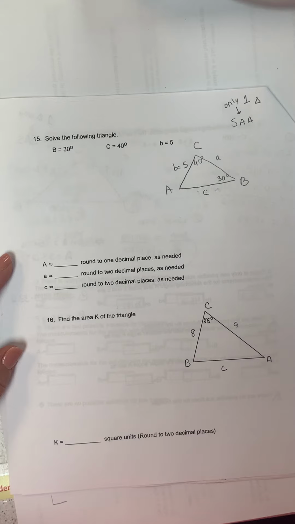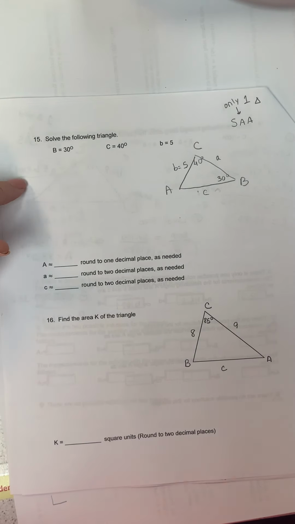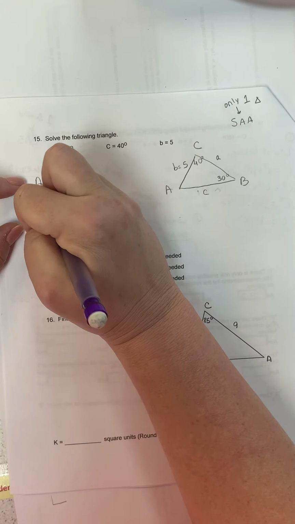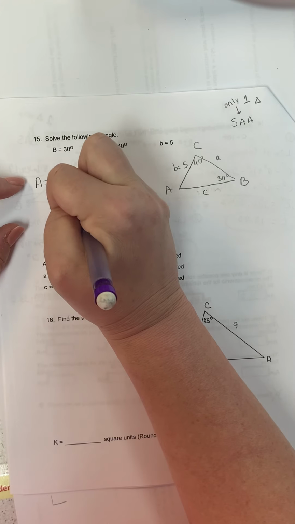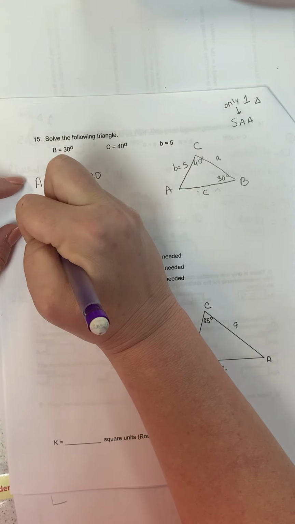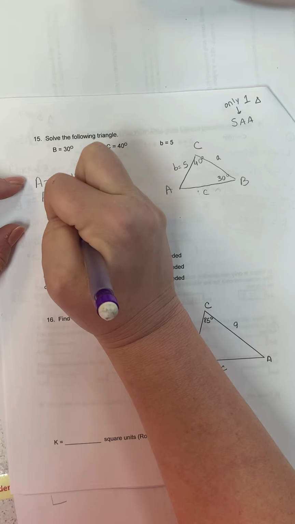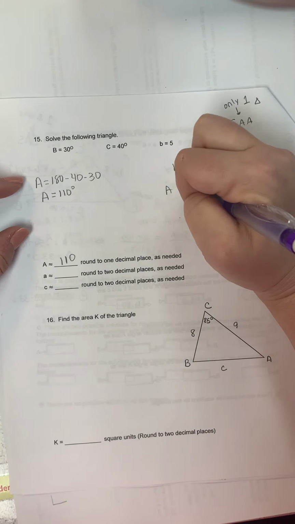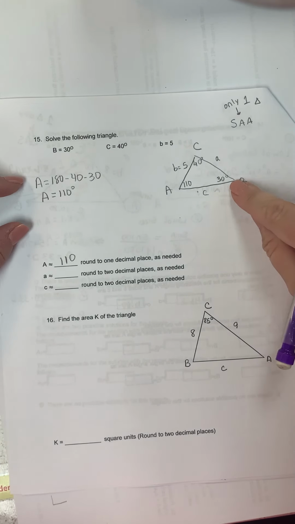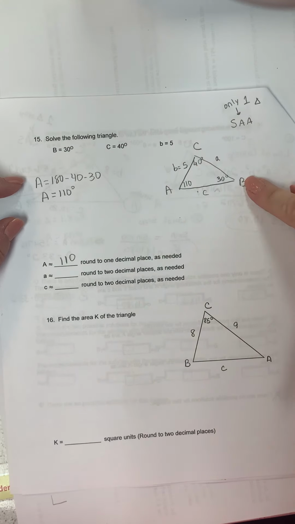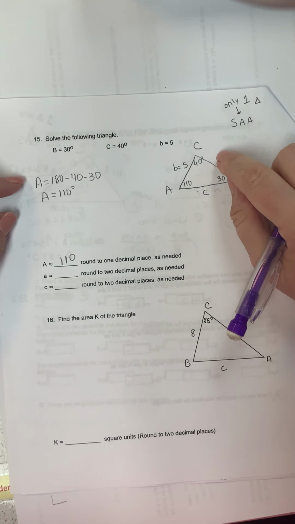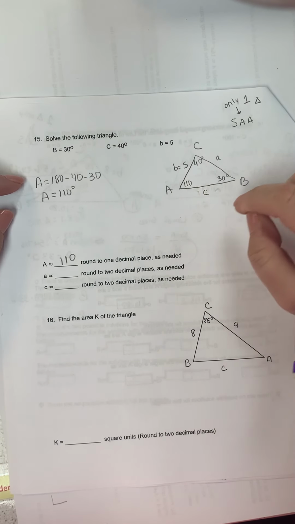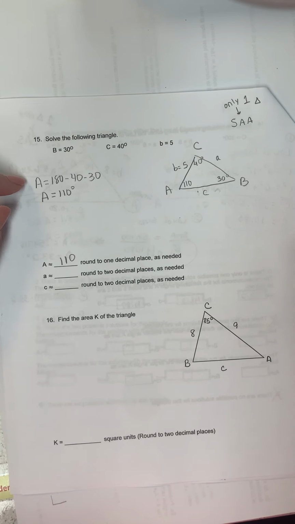All right, here we go. So I'm going to solve for A. I'm going to do 180 minus 40 minus 30. That gives me 110 degrees. There we go. Once I do that, I realize I have all the information I need for B. Now I can solve for side A or side C. And it doesn't matter who's smaller and who's larger because we're solving for sides.